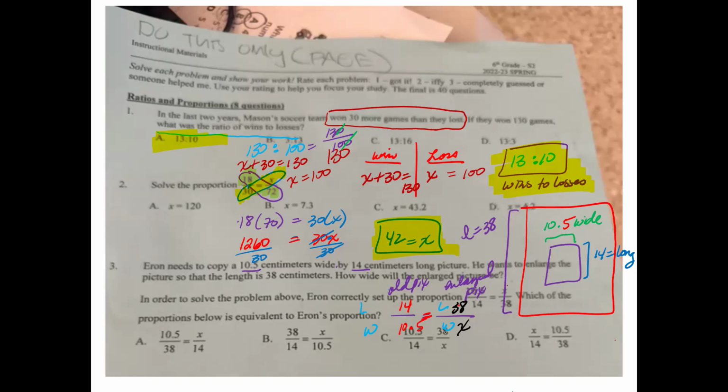So if I flip this over, A. Why do you think it's A? Because they're both in the same order, but just flipped over. So if I were to flip this, can I have the old width over the old length equal the new width over the new length? Can I do that? Yeah, width is still across, length is still across. So if I flip this over, I'll have 10.5 over 14 equals x over 38. Which one does that match? A.